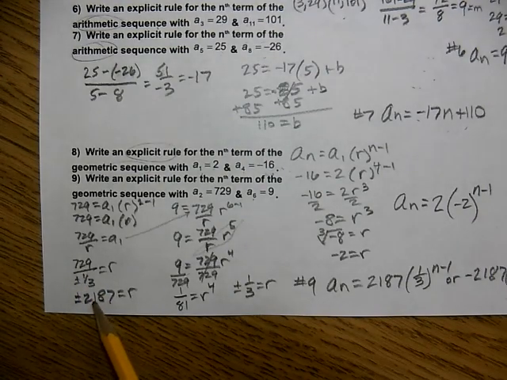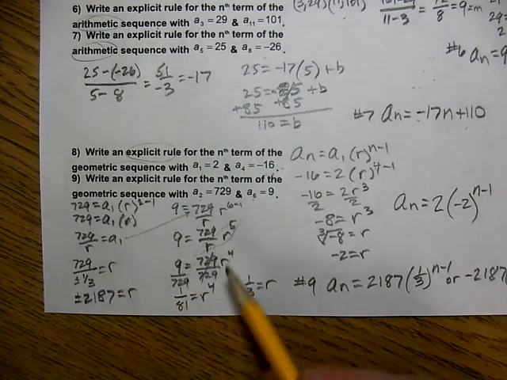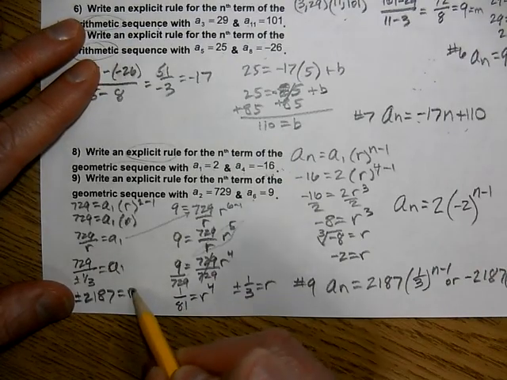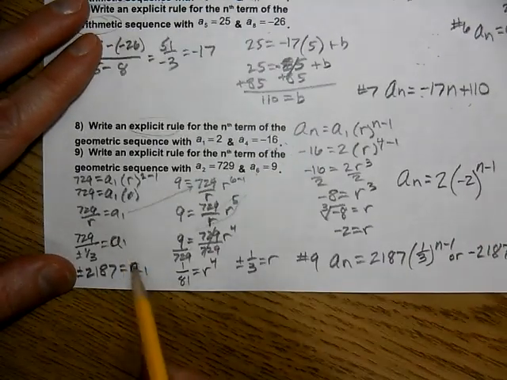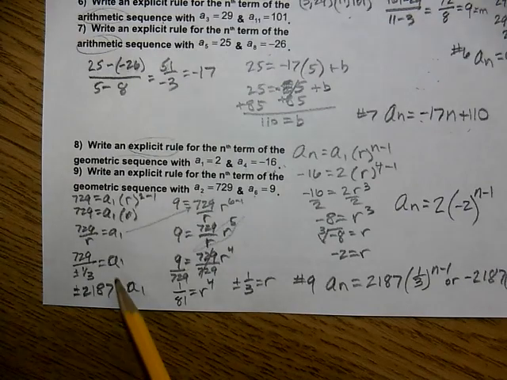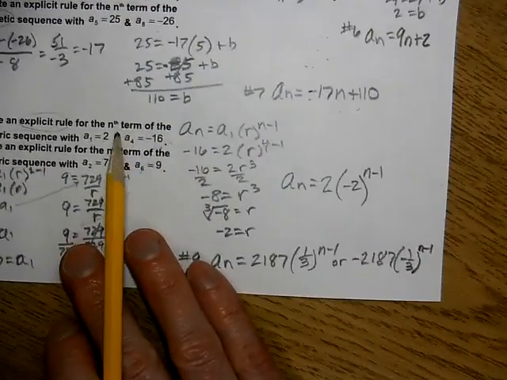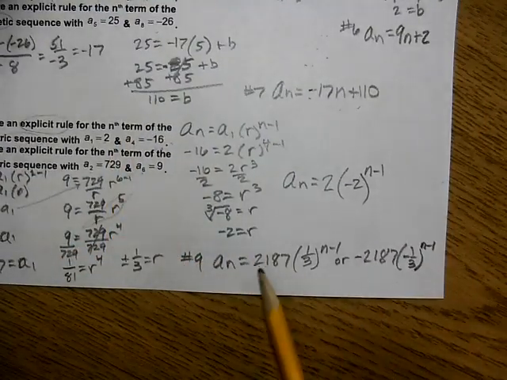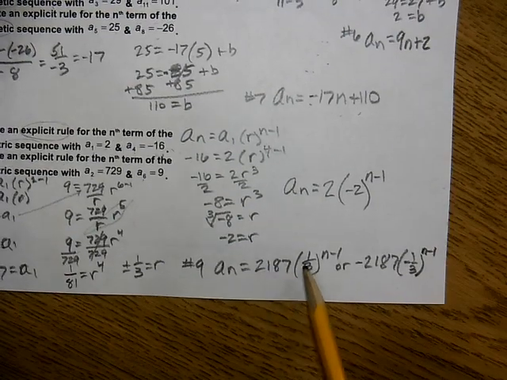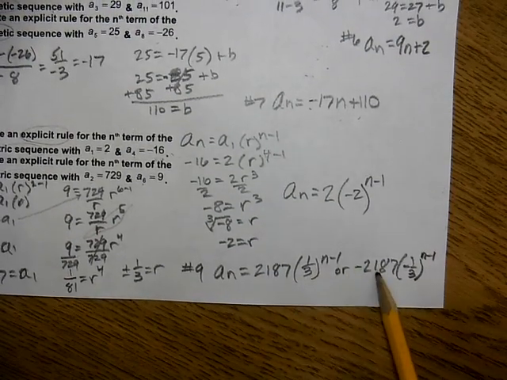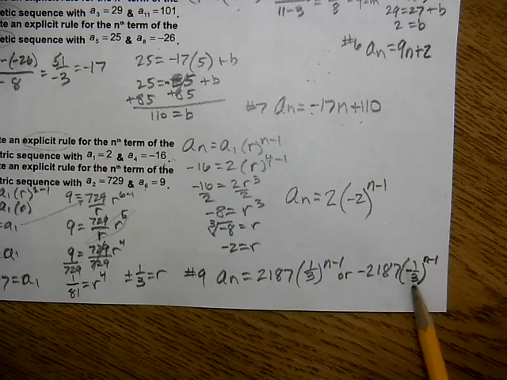So we get two different, oh, that's not r. Sorry, this is a of 1. Sorry about that. That gives us two different a of 1 values. So we have two different formulas we could possibly use. One when the a of 1 is positive and the r is positive, or a of 1 is negative and the r is negative. Good luck.